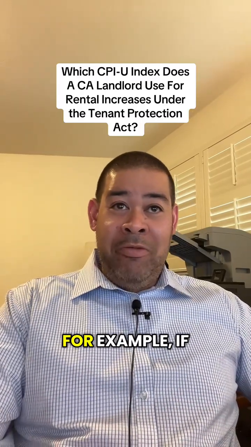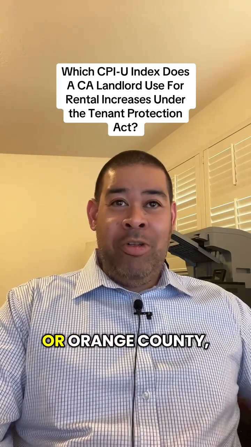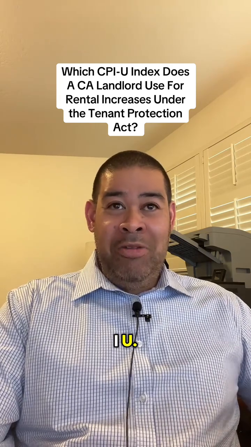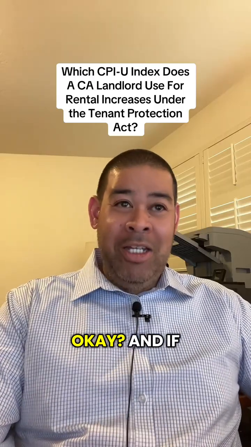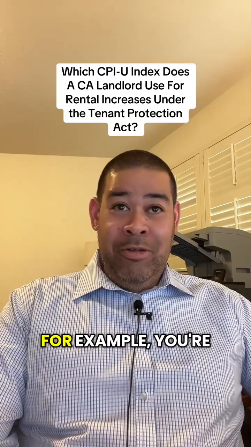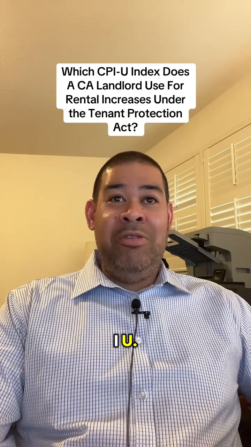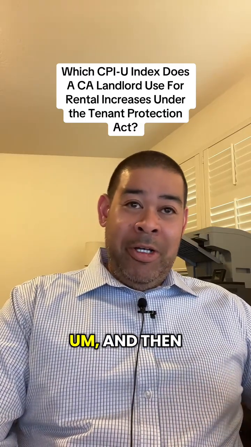So, for example, if you're in Los Angeles County or Orange County, you're going to use the CPI-U index for Los Angeles, Long Beach, Anaheim. And if you're in the counties of Riverside or San Bernardino, for example, you're going to be using the CPI-U index for Riverside, San Bernardino, Ontario.